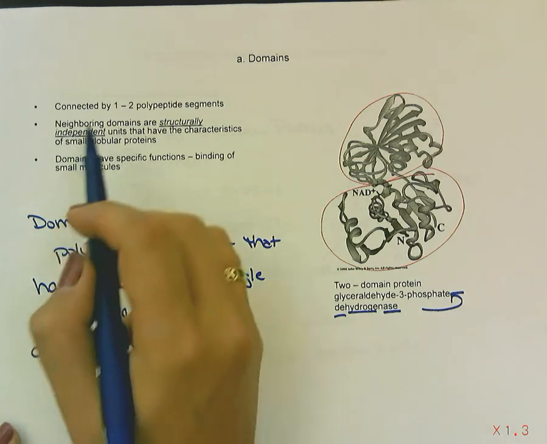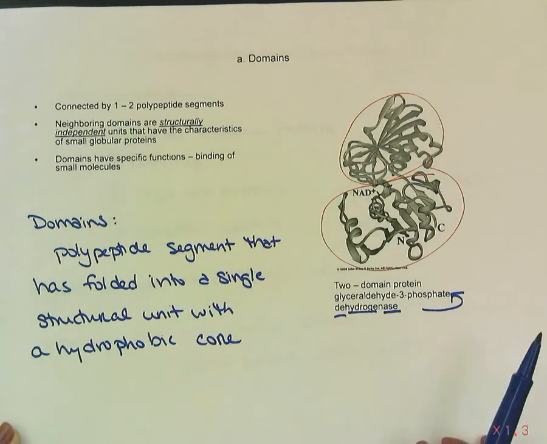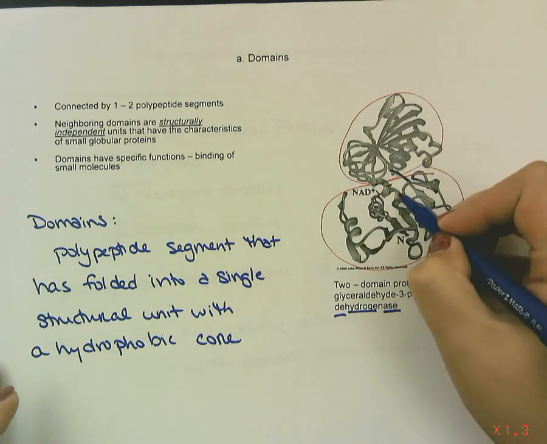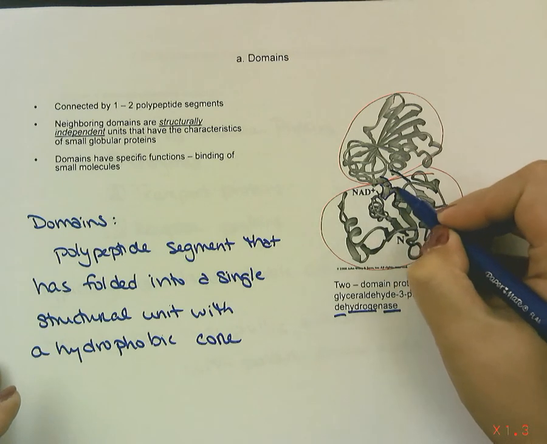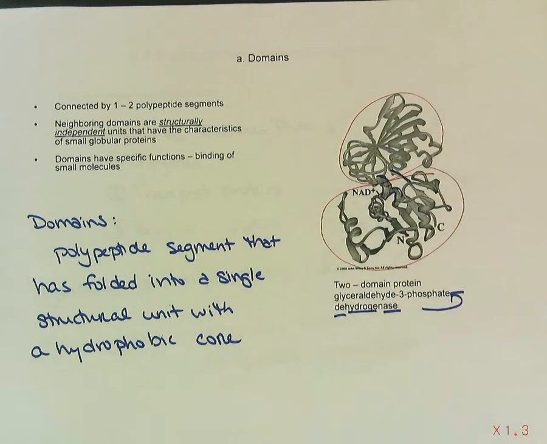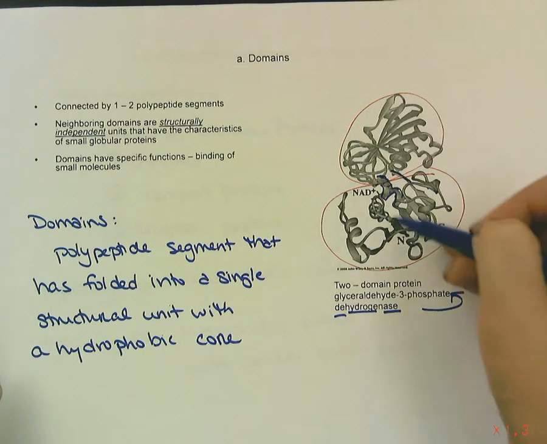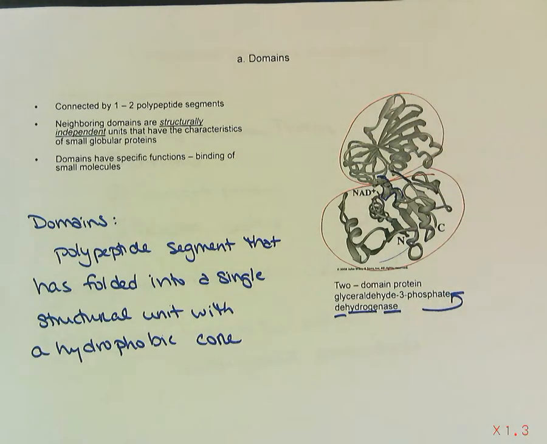The domains are connected by one or two polypeptide segments. You can see that there's one connection here, and the other one is back here. There are two spots where it starts over here, loops around, comes over here, loops around, and then comes back.